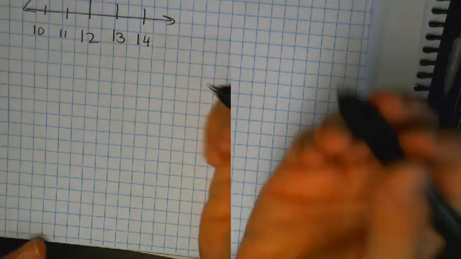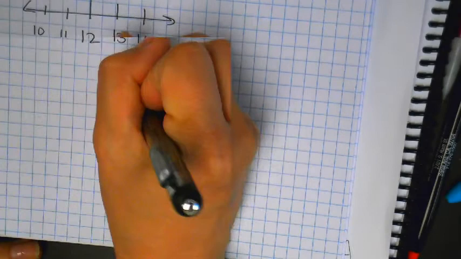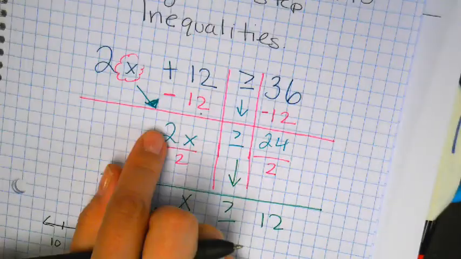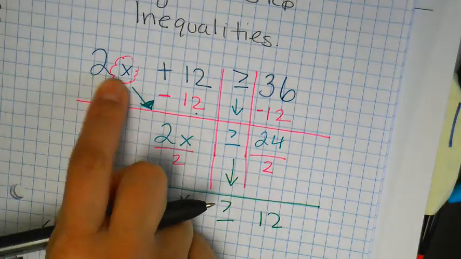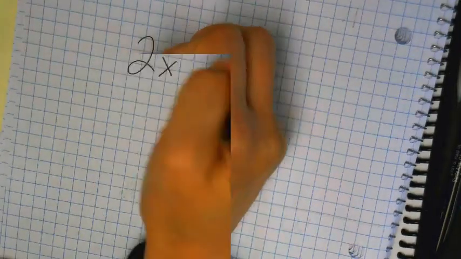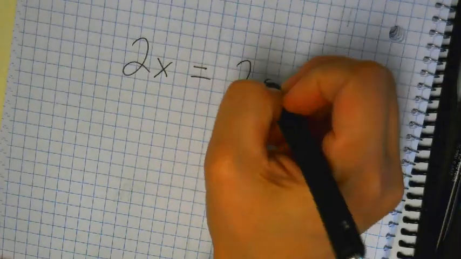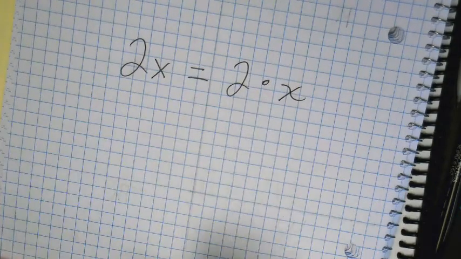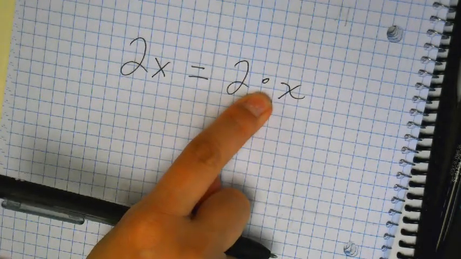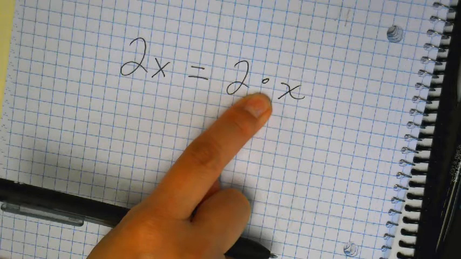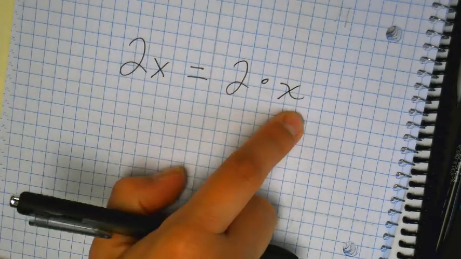Yes, Jeffrey. What makes you divide it by 2? Because this means multiplication. 2x is the same thing as 2 times x. But we don't write the dot. Do we write that down? No. Okay. So 2x means 2 times x.